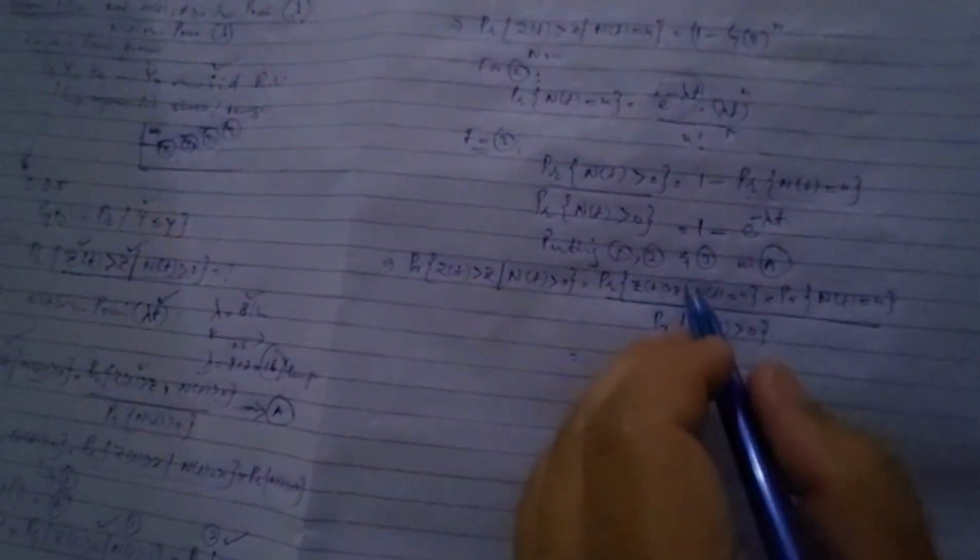So for the first one we have 1 minus G(z) raised to the power n, multiplied by, for the second part, e raised to the power minus lambda t times (lambda t) raised to the power n divided by n factorial, and in the denominator we have 1 minus e raised to the power minus lambda t.